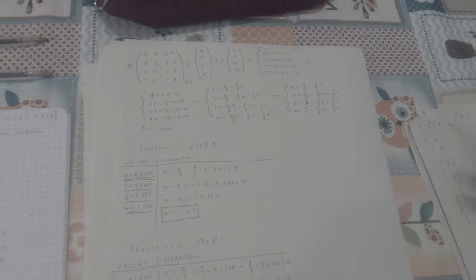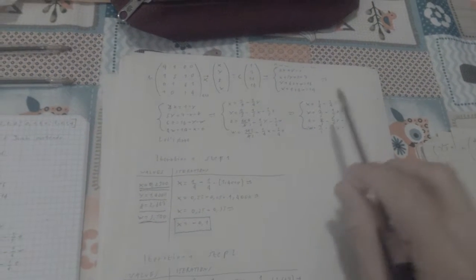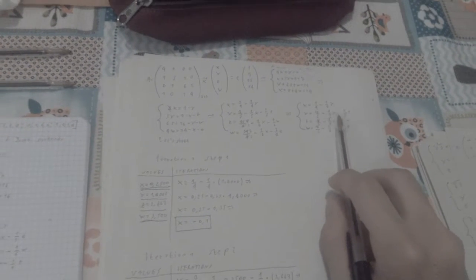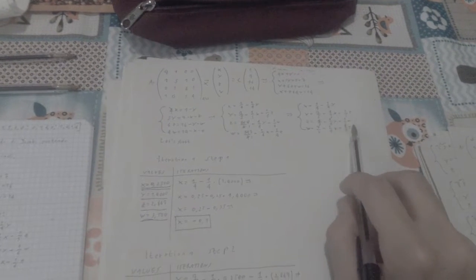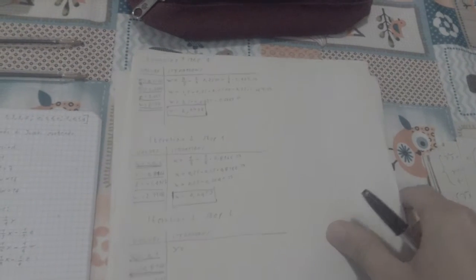So y is equal to, well, let's see. Y equals 7/5, which is a scalar and not dependent on anything, minus 1/5 x, so it's dependent on x, minus 1 over 5 z, so it's dependent on z.